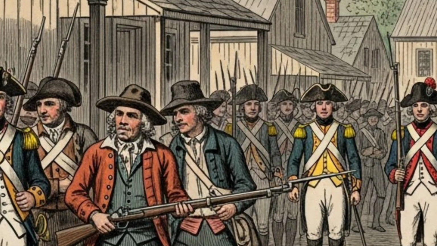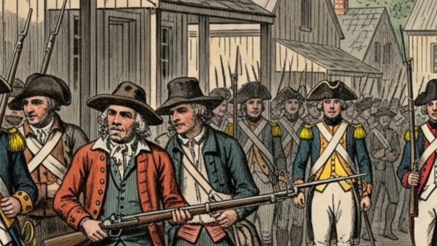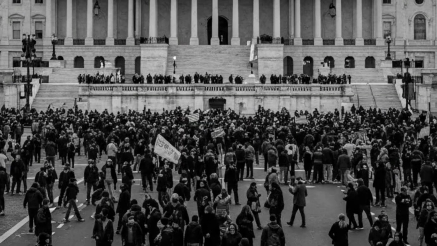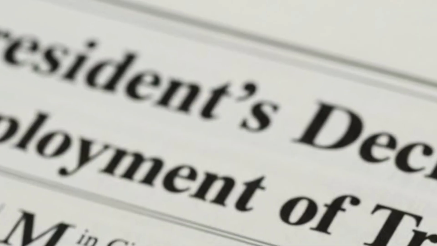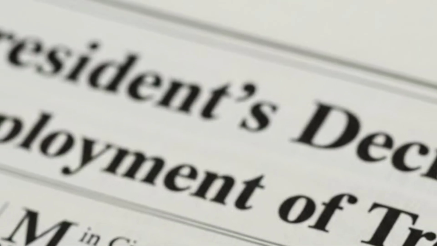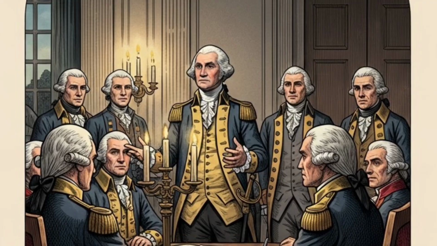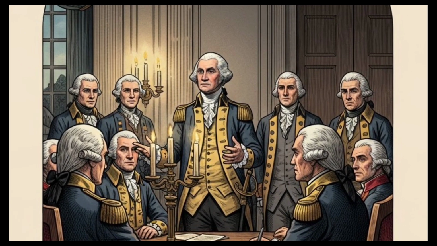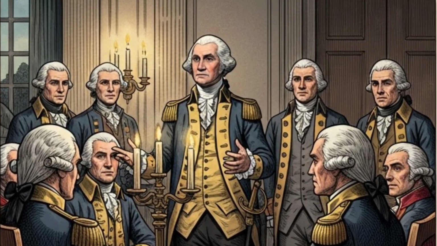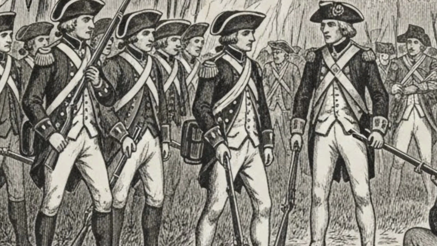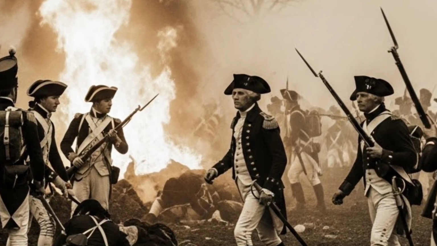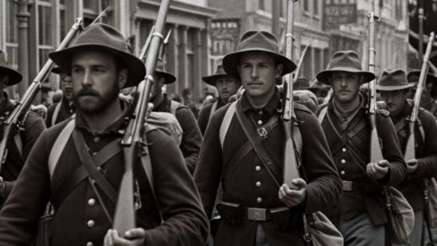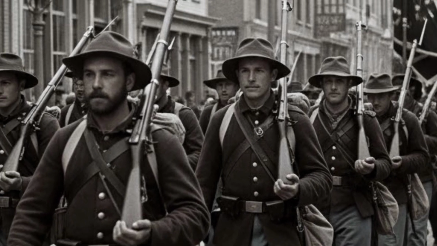Now, the federal government was facing something much bigger than an ordinary tax protest. It had become armed resistance against federal law, and President George Washington faced a serious decision. If Washington did nothing, others might believe that federal laws could simply be ignored without consequences. But sending soldiers against American citizens was also an extremely difficult decision for the new president. Washington first tried to solve the crisis peacefully and avoid a military confrontation. But the violence and resistance continued, and eventually Washington decided that military force was necessary.